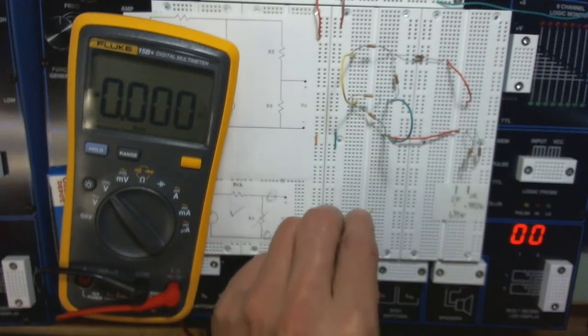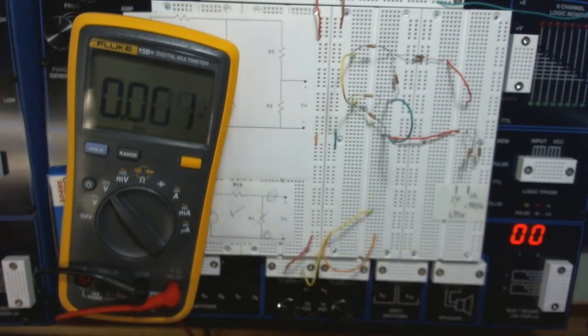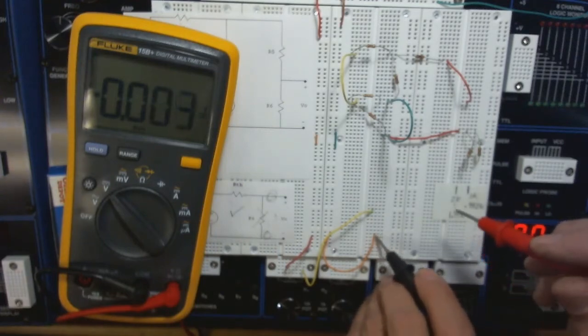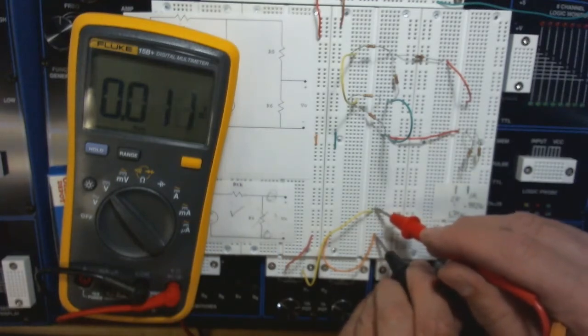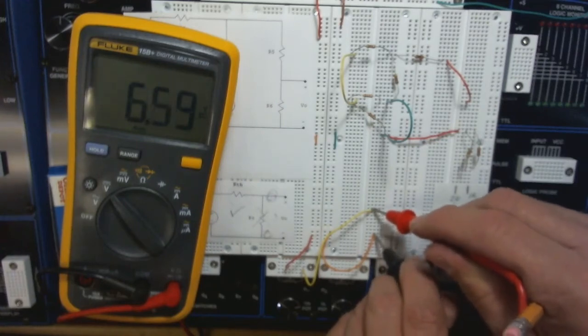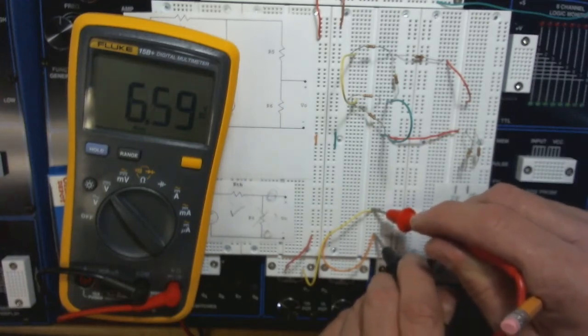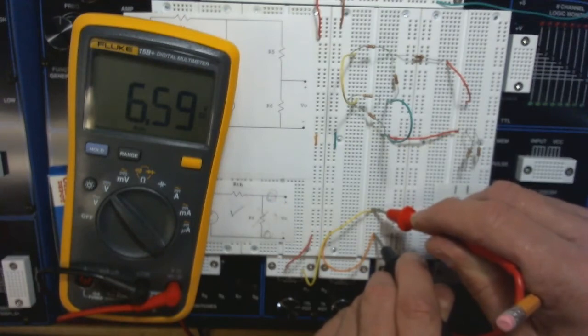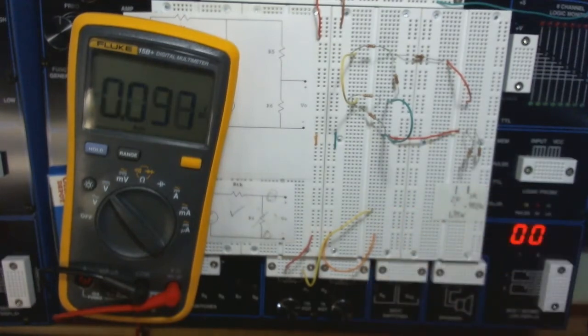So these are my output terminals now. So let me measure that, okay? That is the output of this circuit right there. So this should be the same as V open circuit. So I should get that 6.59, and I do, okay? So with no resistance in there, I've got the same voltage, 6.59.